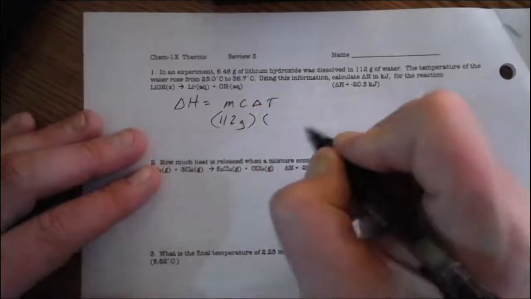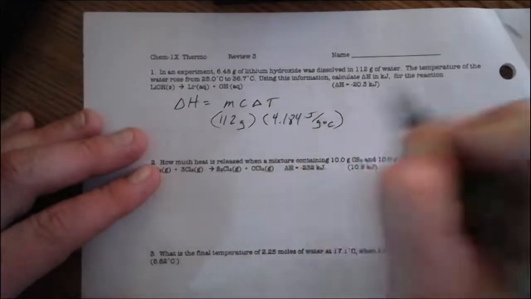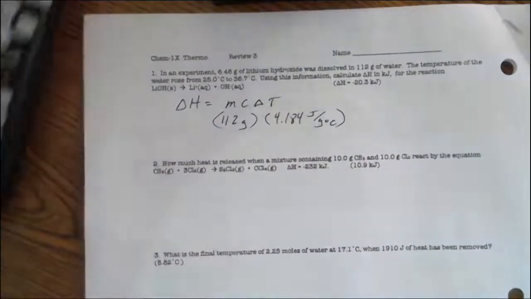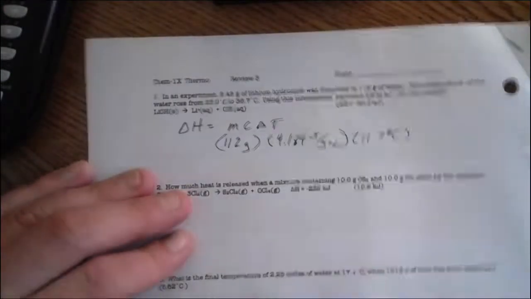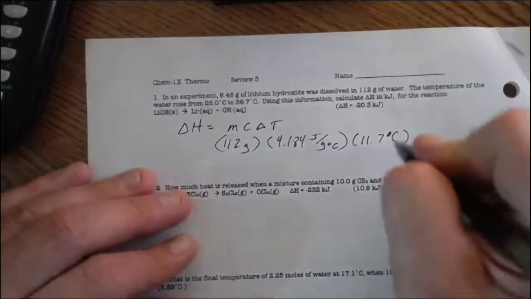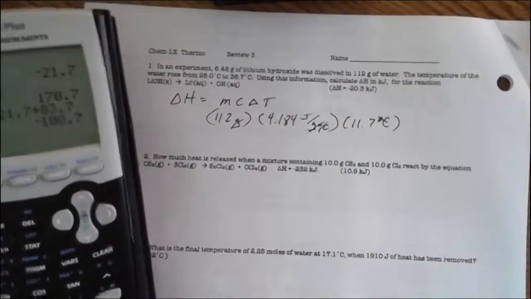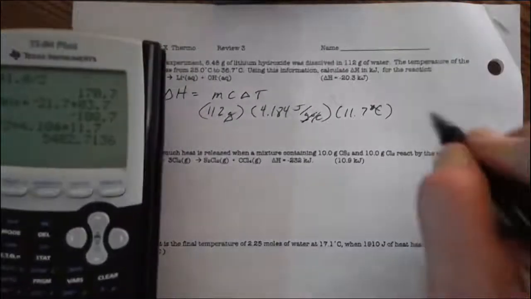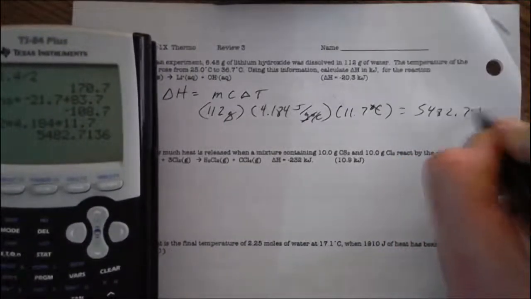112. What's the specific heat capacity of water? 4.184 joules per gram degrees Celsius. What is the temperature change? Is that 11.7 now? What's going to happen to degrees Celsius and grams? They're going to cancel. So 112 times 4.184 times 11.7, we get 5,482.7 joules.